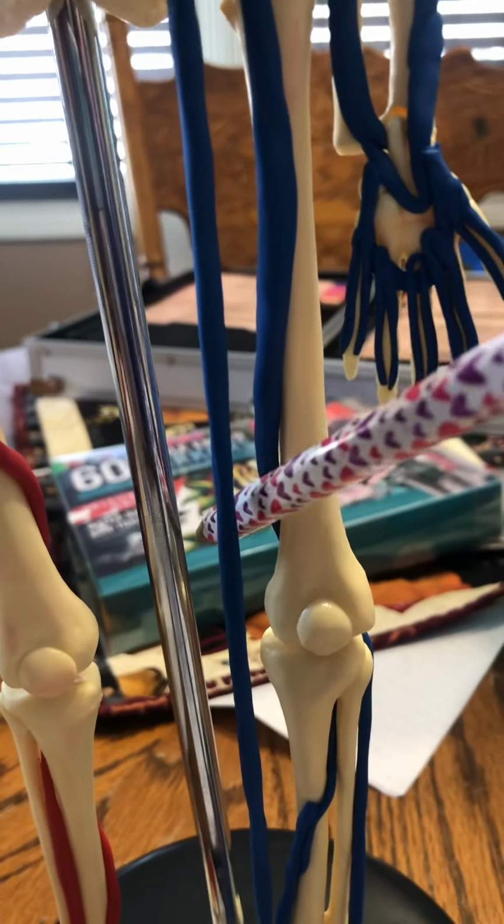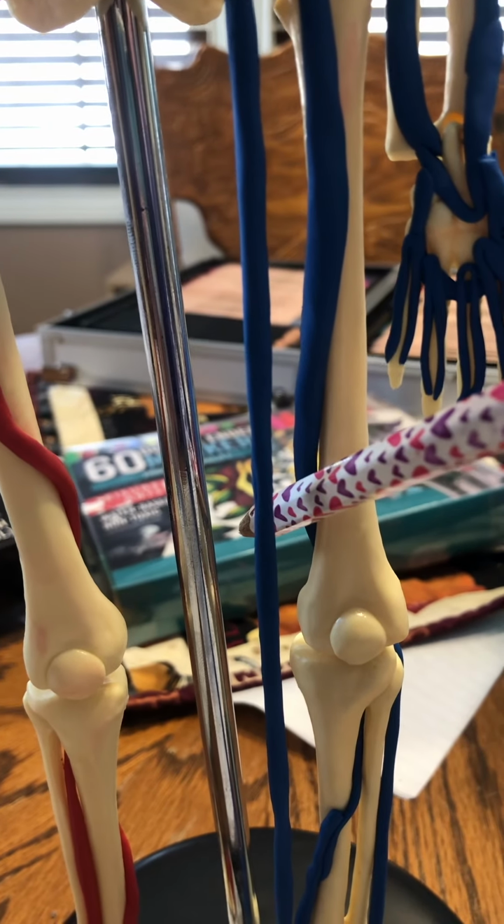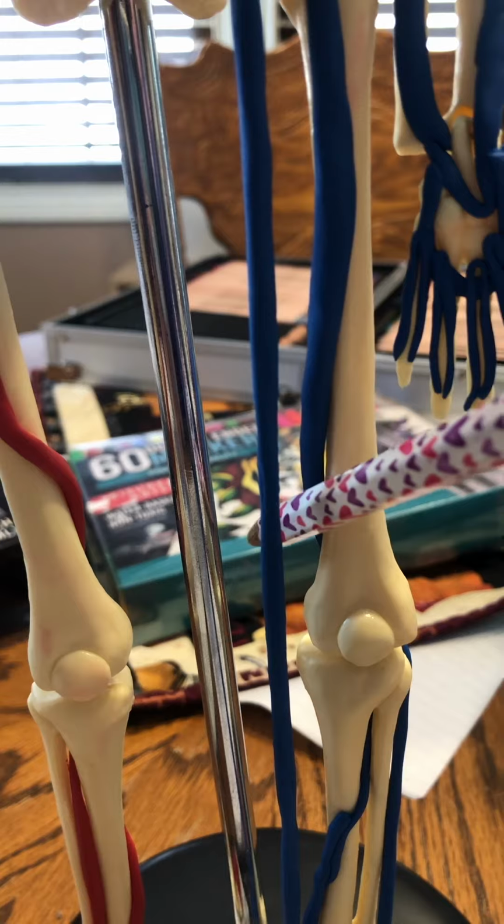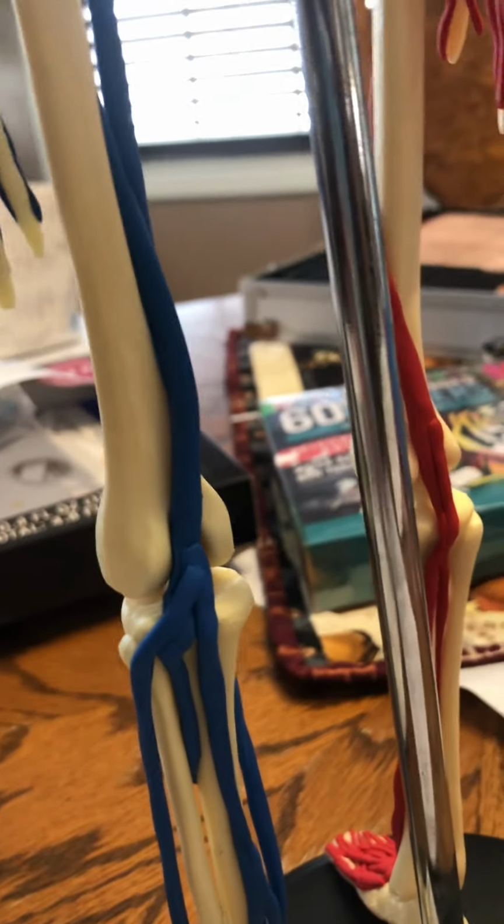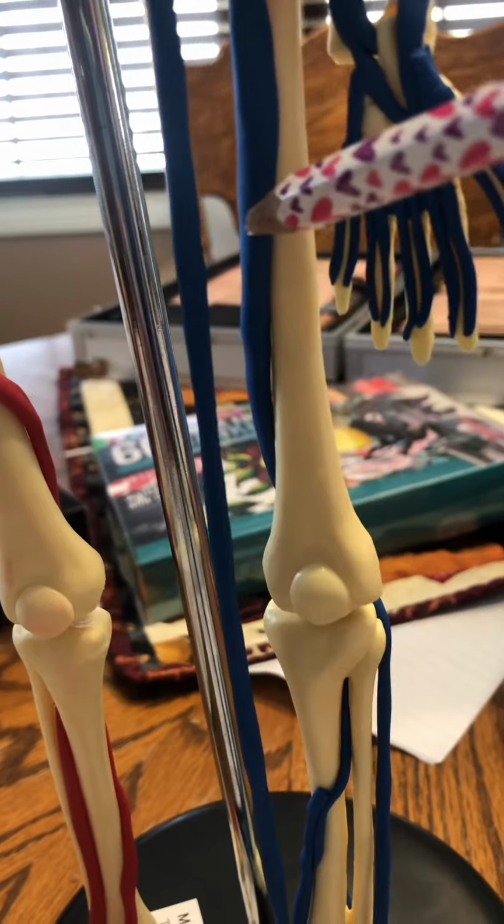So from there, you go up into the popliteal vein, which is right here, and it's going to come around the femur, turn into the femoral vein here.